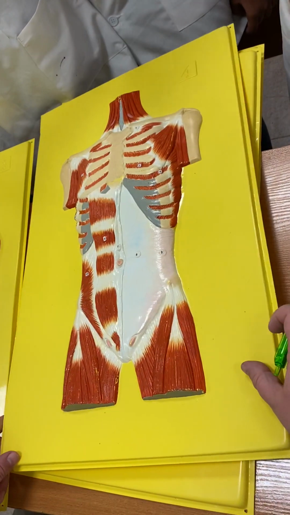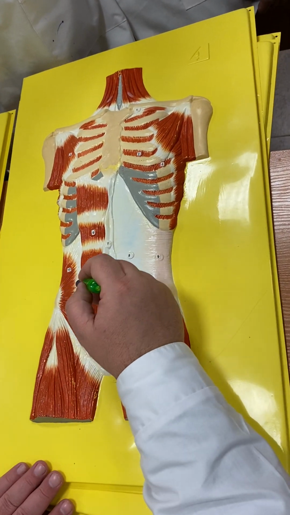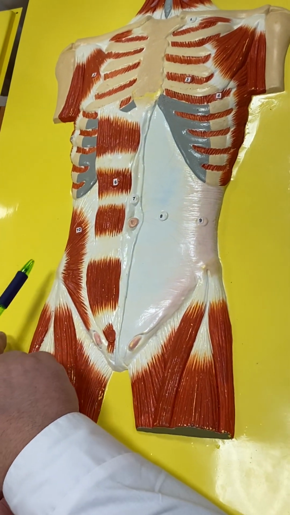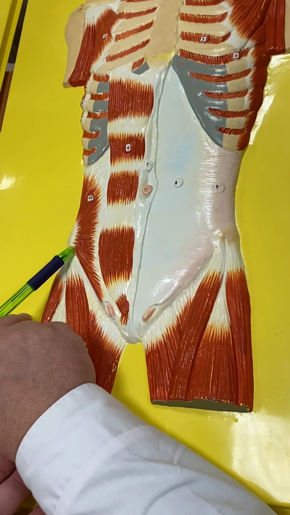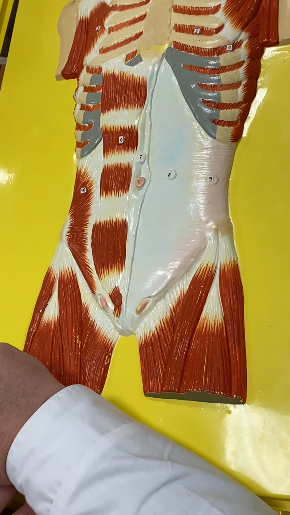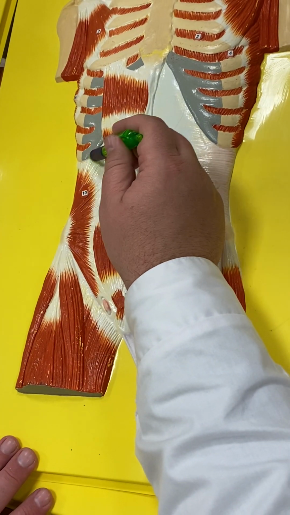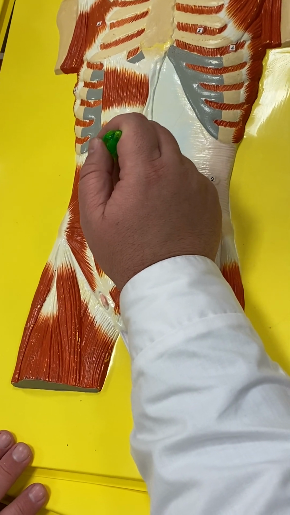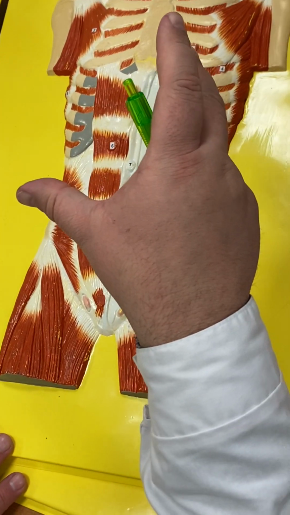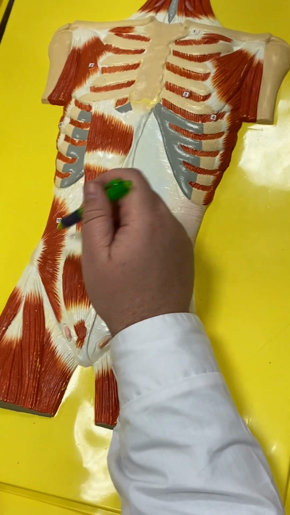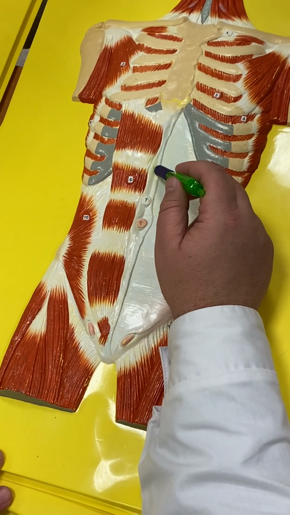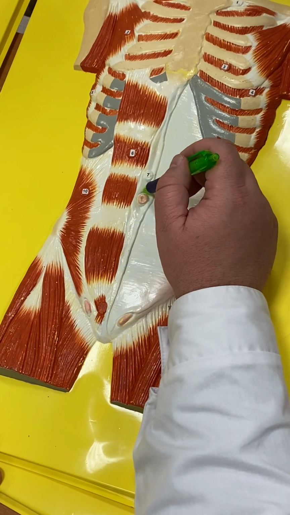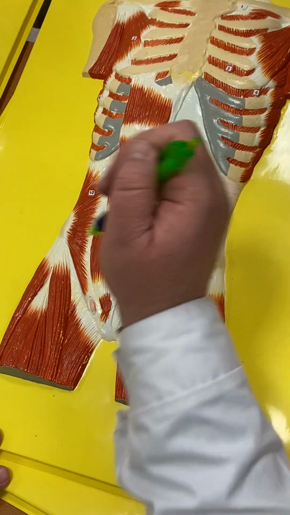Musculus obliquus internus abdominis, the internal oblique abdominal muscle. It starts from the iliac crest, from the anterior superior iliac spine and the lateral side of the inguinal ligament, goes upward, attached to the lower ribs, and continues into an aponeurosis, the wide tendon of the internal oblique abdominal muscle, and this aponeurosis fuses with the same aponeurosis in linea alba, in the midline.